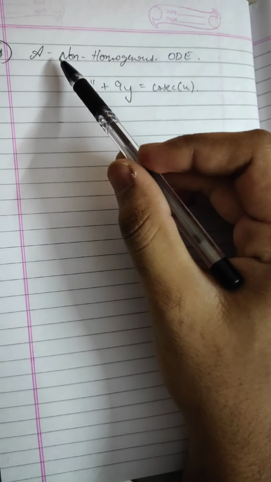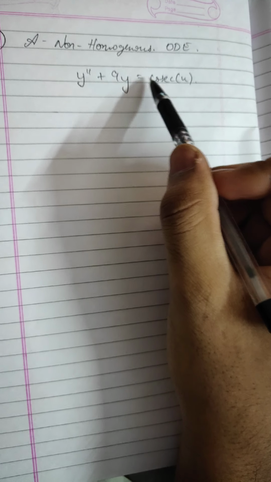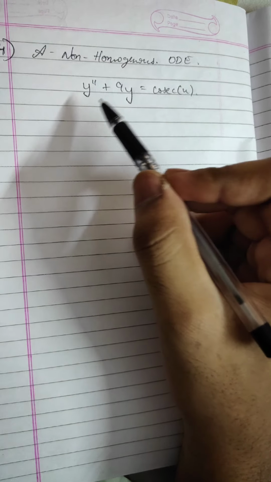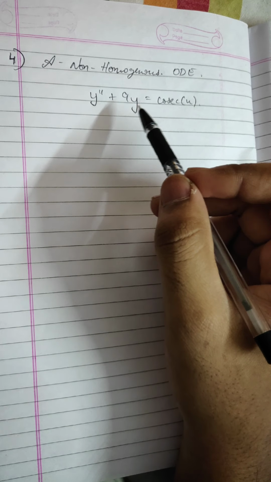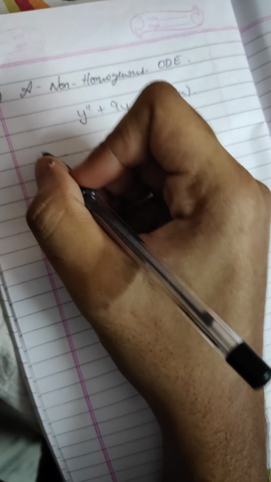So the question: there's a non-homogeneous ODE given to us, which is y double dash plus 9y equals cosecant x, and they've asked us to solve this in either of two methods. One is variation of parameters and the other is undetermined coefficients. I'm solving this using variation of parameters.